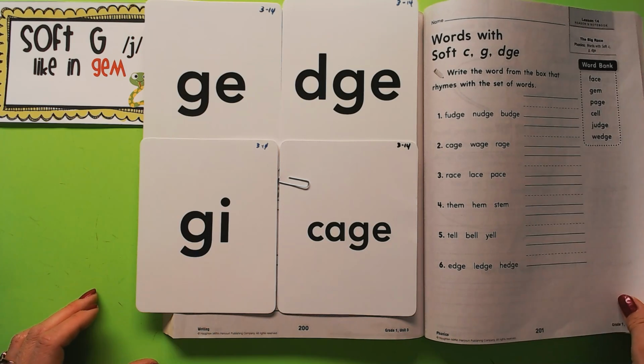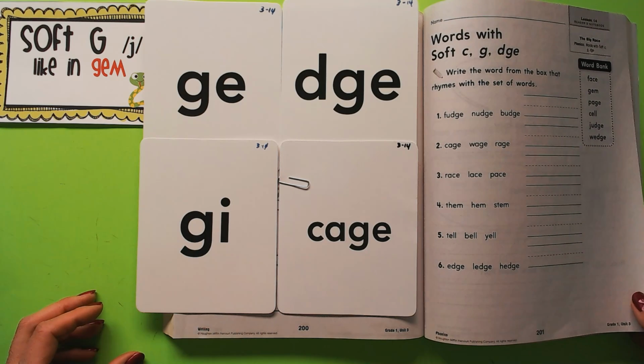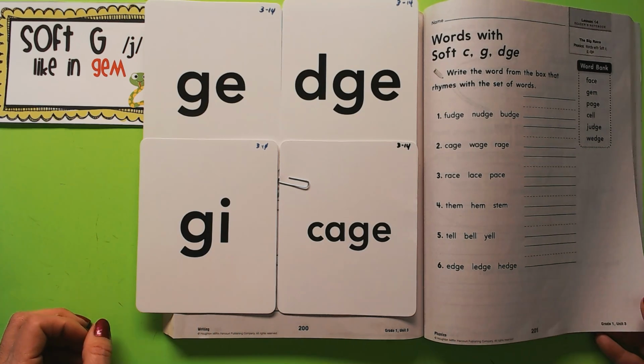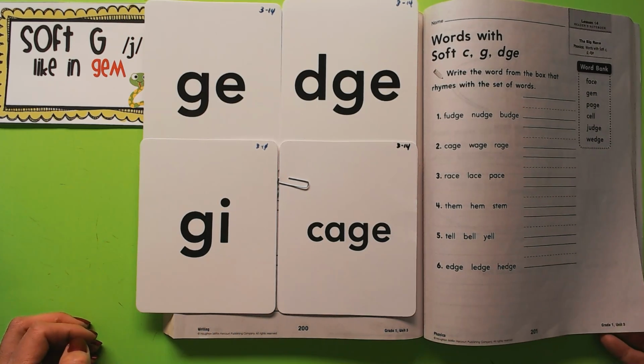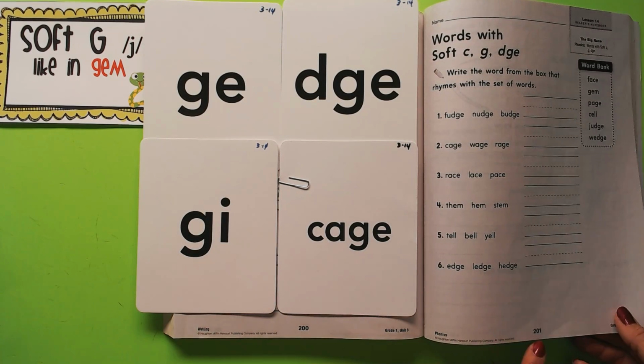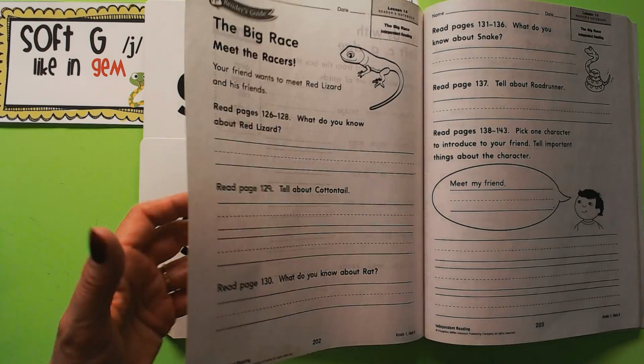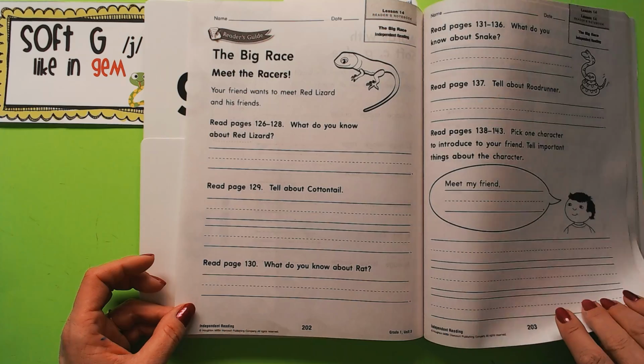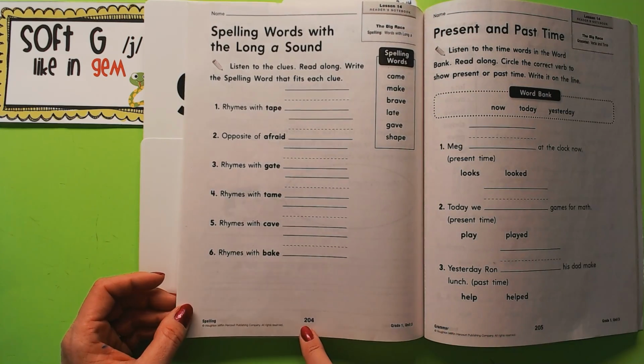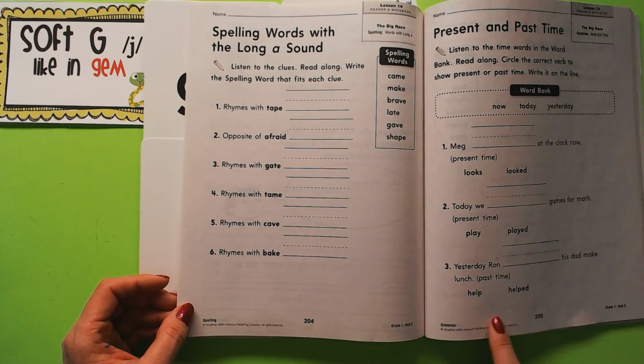Hi, boys and girls. We're doing 3 pages in our reader's notebooks. This is Lesson 14, Volume 1 in our first grade reader's notebook, and we're doing pages 201. Oh, we always skip these two. 204 and 205.